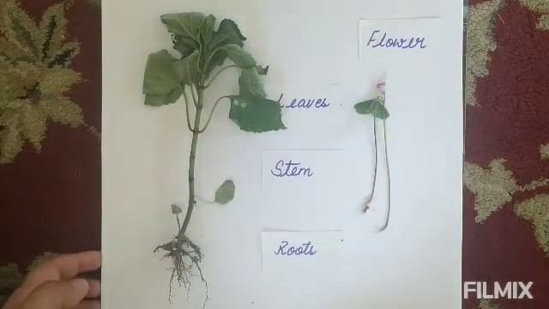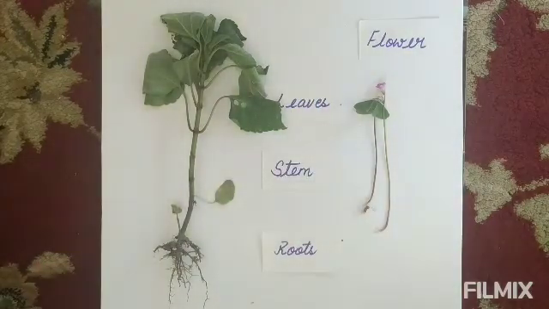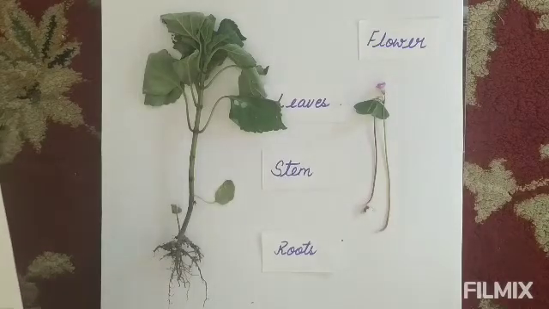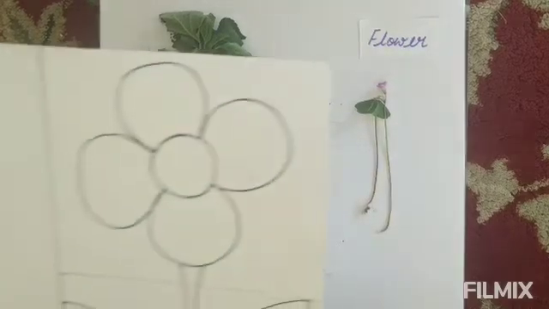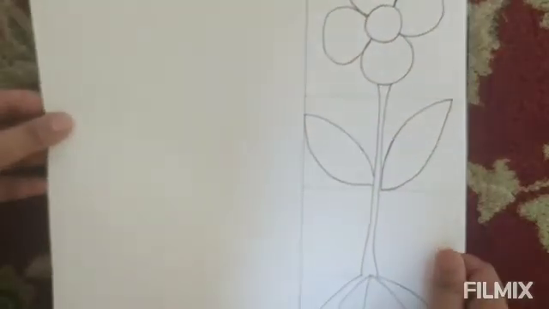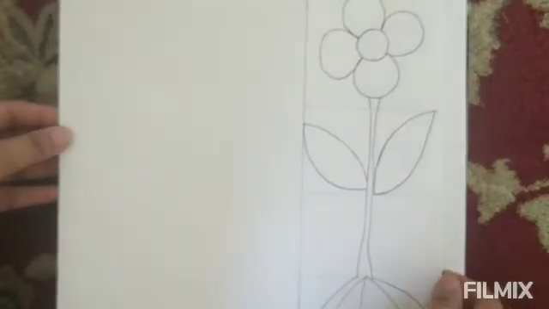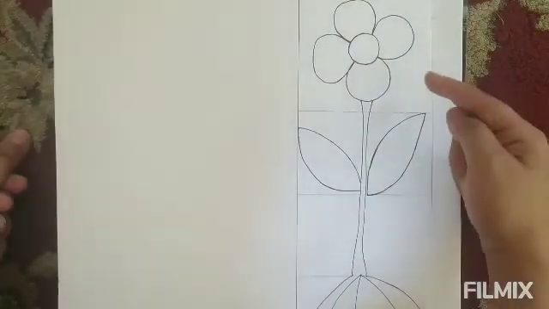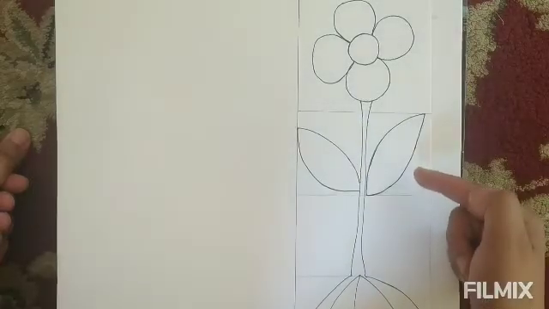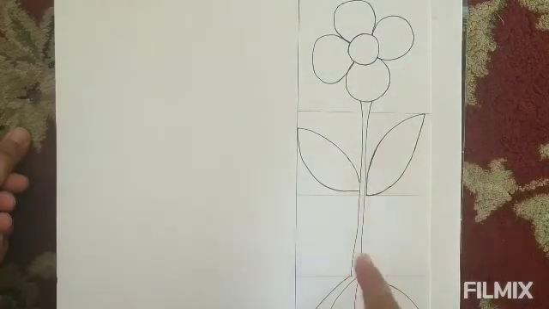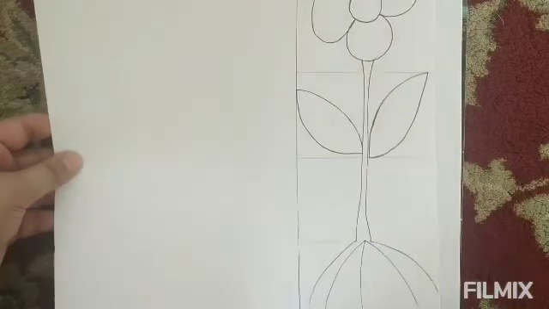Okay. Now, what I want you all to do is, we are going to do an activity, and then we are going to label the different parts of a plant. What I have done is, I've drawn a basic flower over here, if you can see. This is the flower, these are the leaves, this is the stem, and these are the roots.